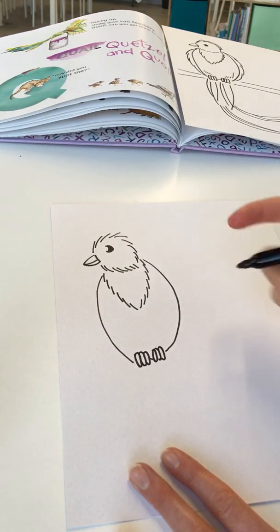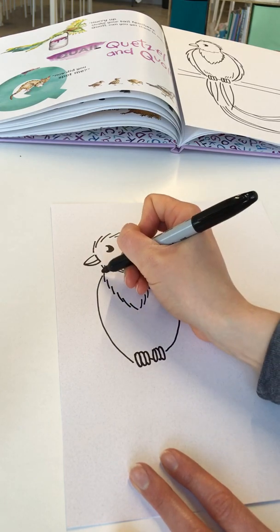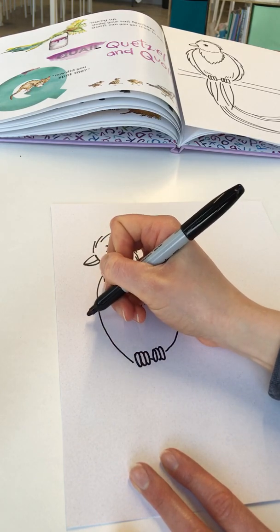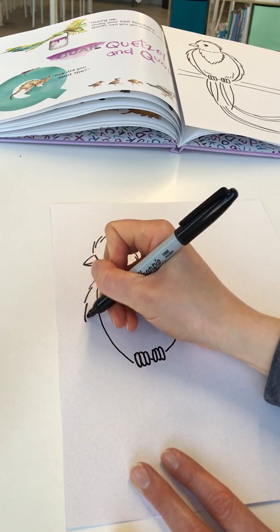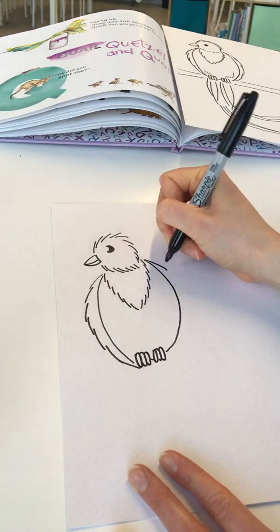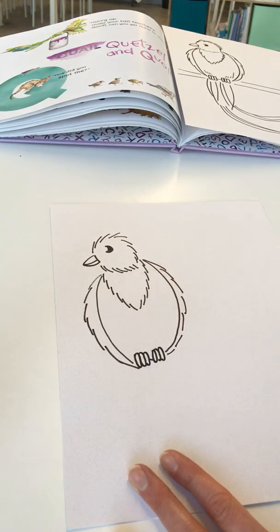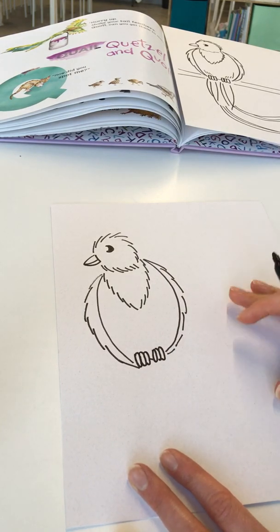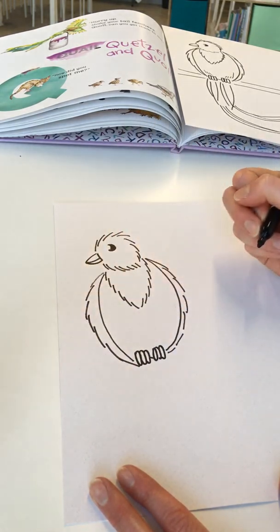For his wings, I'm imagining them tucked behind him, so similar to these lines that I drew here, I'm just going to take them a little bit longer, curve them down towards his feet as if he had his wings folded up, because he's not flying right now. There's the left-hand side. Same thing on the right, just pointing down in the opposite direction. Connect to the bottom. From here, I'll go ahead and draw the branch that he's sitting on, and then we'll do the best part, his tail.